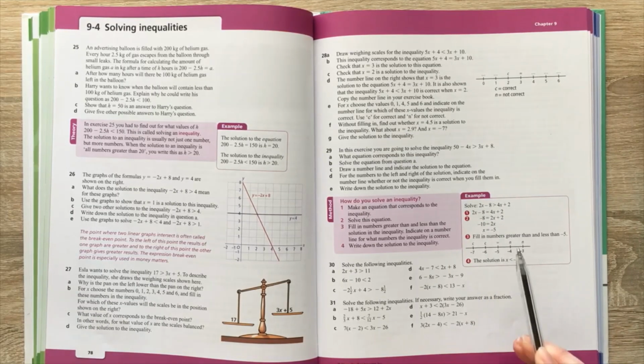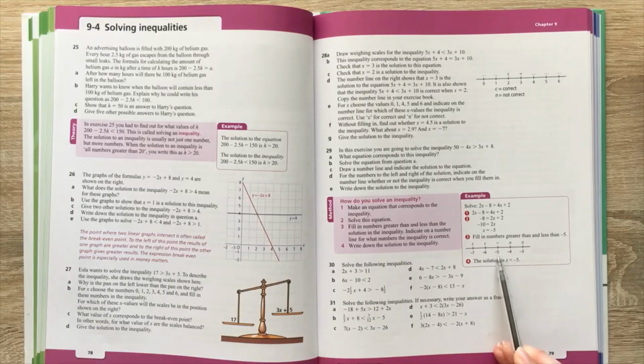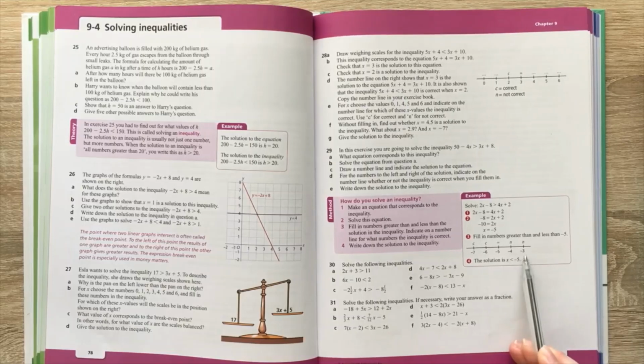To find out where the solutions are, you can make a number line. So just make a horizontal line and put the solution of minus 5 in the middle, indicated by an equal sign above it. Then write down any two numbers that are smaller than minus 5 to the left of minus 5, and any two numbers that are larger than minus 5 to the right on the number line.